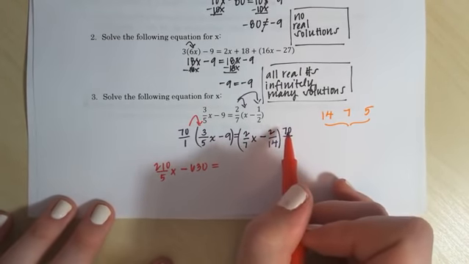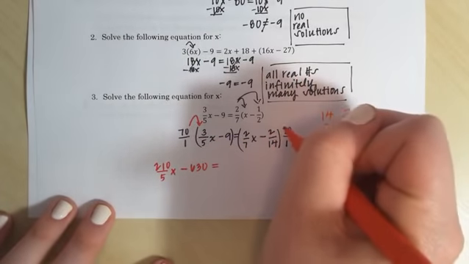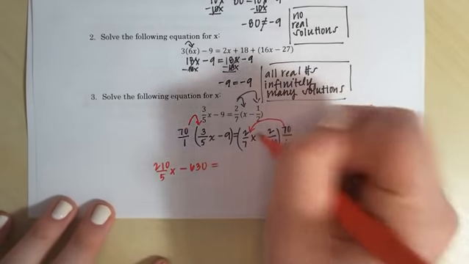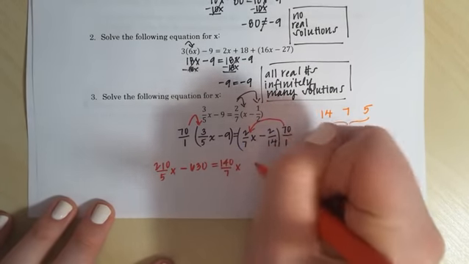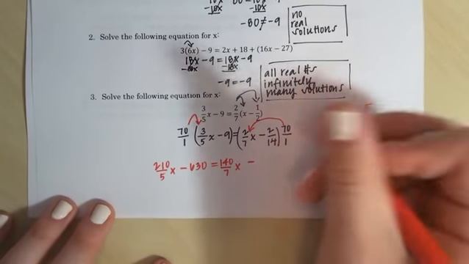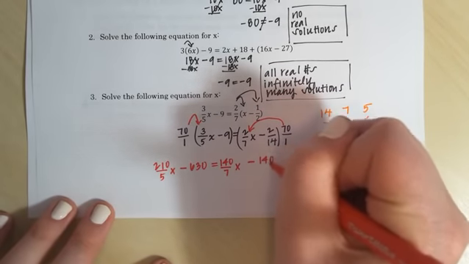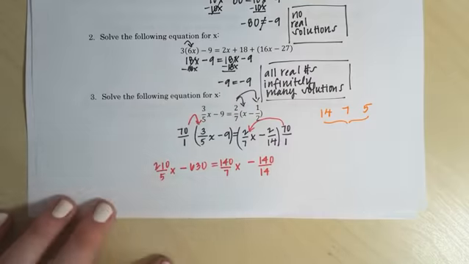Now, looking at this, I've got 70, and that one's going to apply over here first. Well, I'll end up with 140 over 7x. Minus, up top here, I've got 140 over 14.